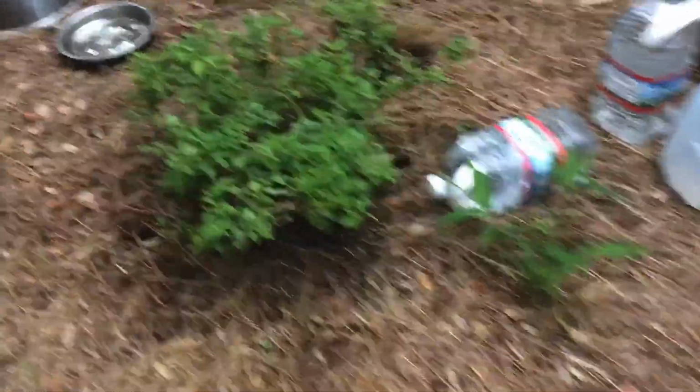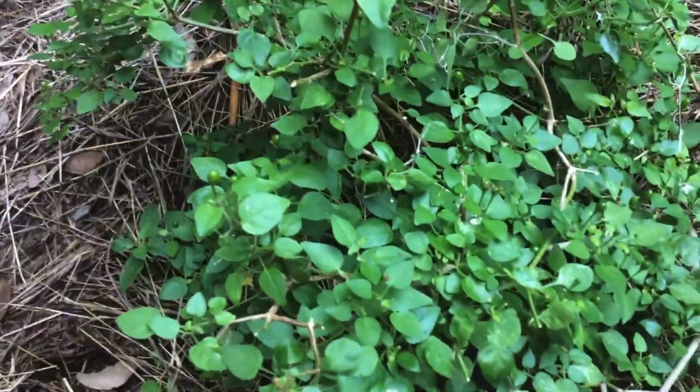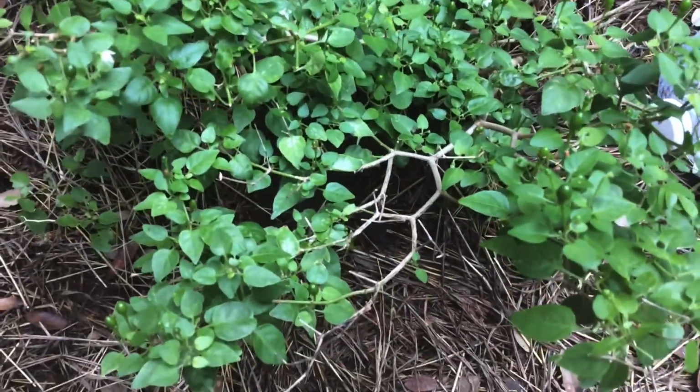Look at all these beans, y'all, and the bamboo. Isn't this great? This is my chili pecan plant. I've got lots of little pecans coming up. I don't know if you can see any of them. This one, look at this one, y'all.